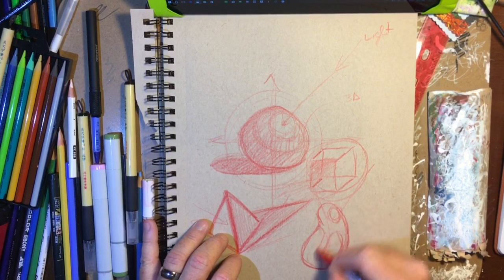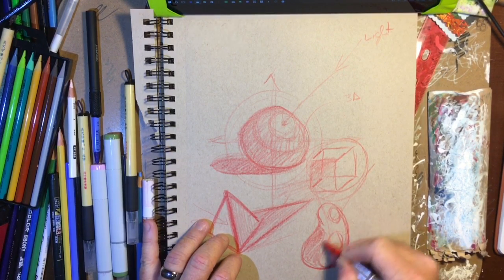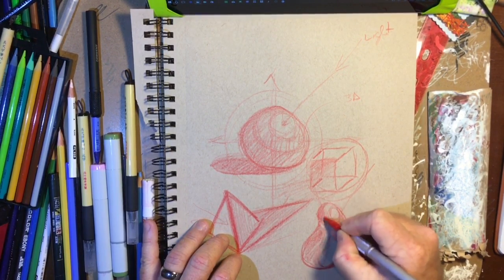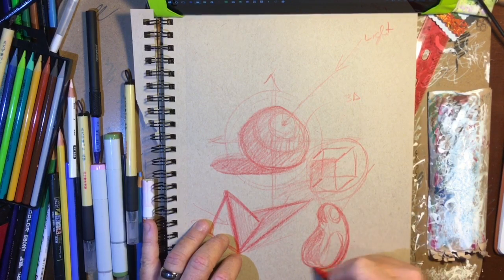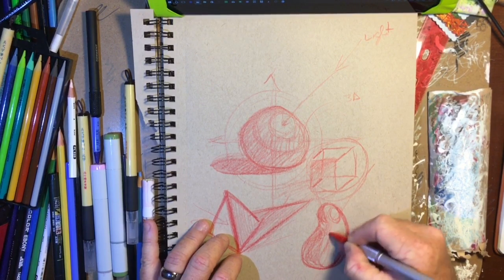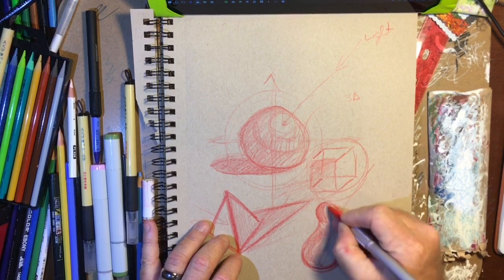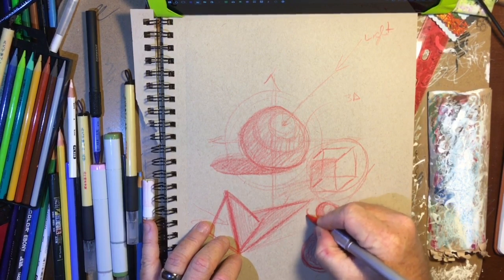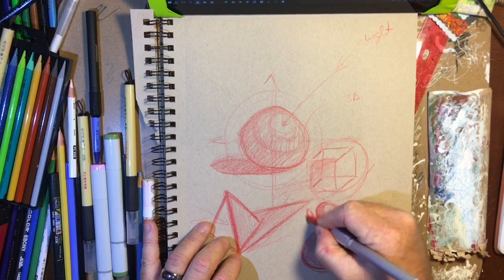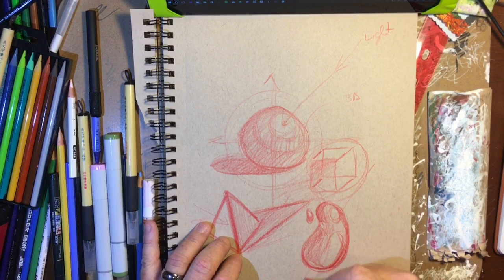And you're going to have a shadow that comes around and on the bottom. Okay, and depending on what surface texture you're thinking or material, it's going to depend on how you're going to shade it.